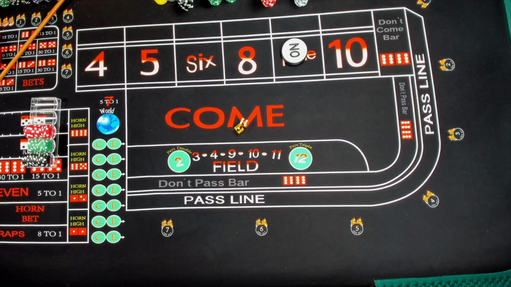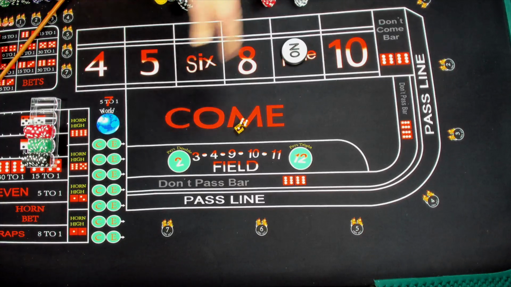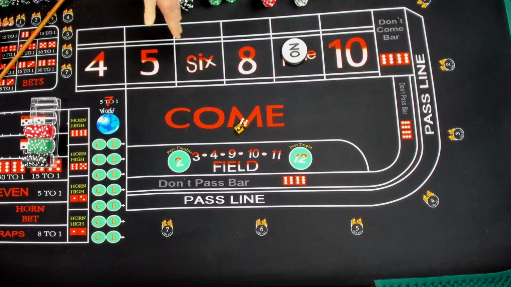So, of course, you can see the common pitfalls. One, spreading out your exposure to other numbers. You should only be playing whatever the point is, and 6. You can do 6 or 8, not both of them together. And that's some of the common pitfalls.